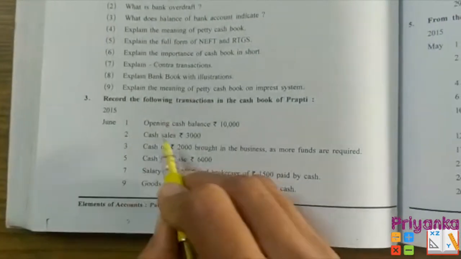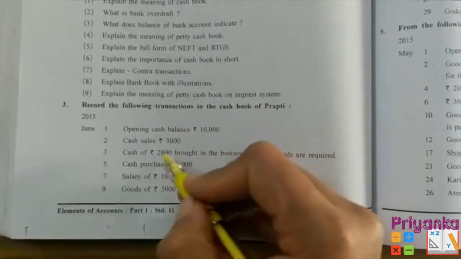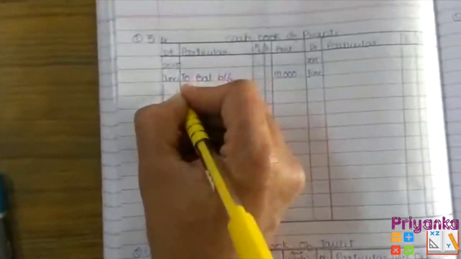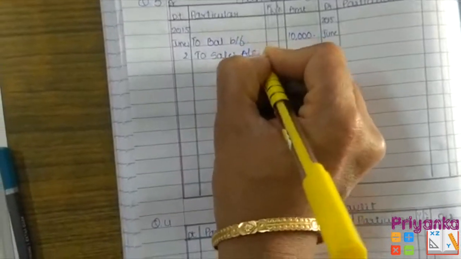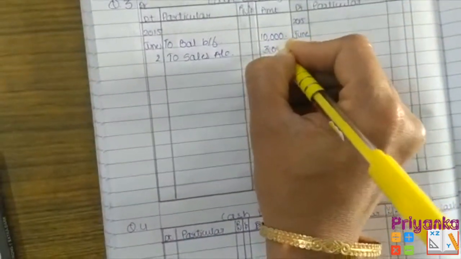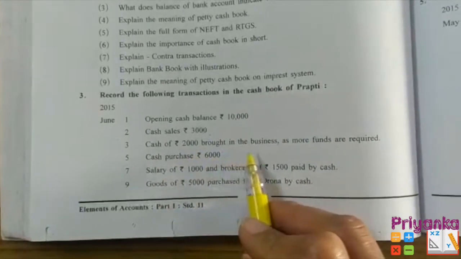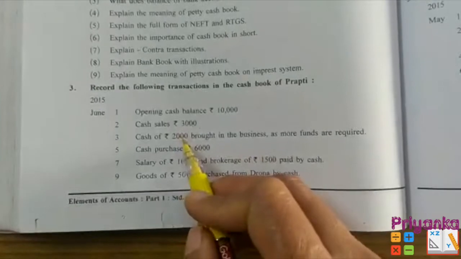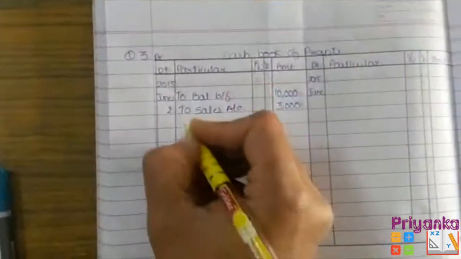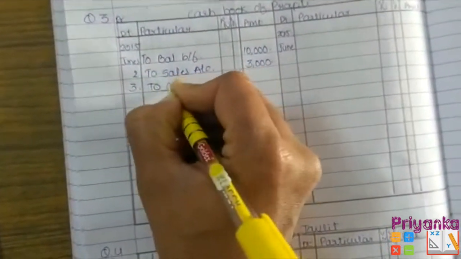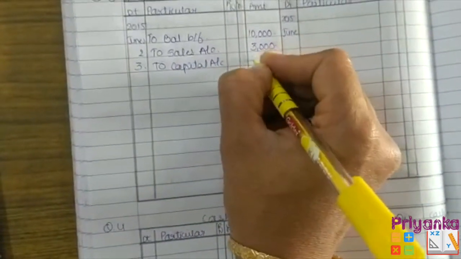Next, cash sales. Whenever we make a sale, obviously we get the cash. So cash is coming in when we are putting a sale. So write down the date, to sales account, with the amount 3,000. Next, cash of rupees 2,000 brought into the business as more funds are required. When cash is brought into the business, it's treated as capital. Again the cash is coming in, so the entry will go on the debit side by writing capital account with the amount 2,000.